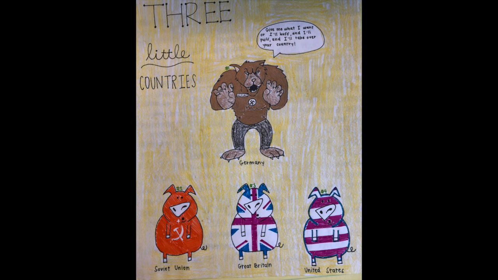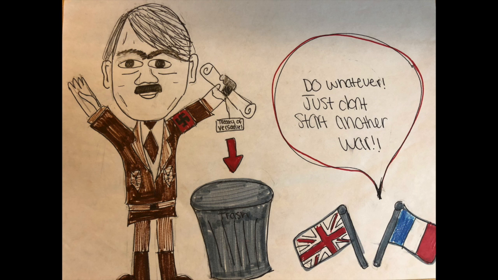So this next one here is showing Hitler has the Treaty of Versailles in his hand. He's about to throw it in the trash. And the other 2 little countries are like, oh no, that's fine, do whatever you want, we just don't want to start a war. You can see those 2 little countries are Great Britain and France. That's another example of what someone has done.